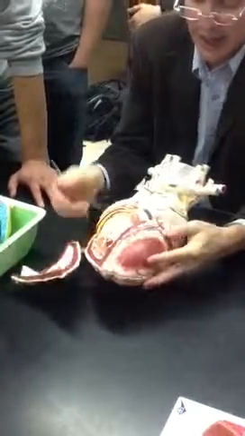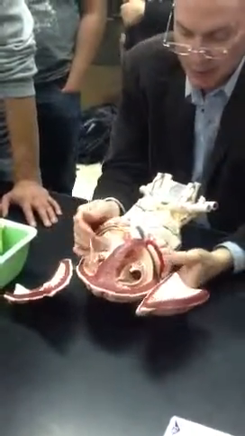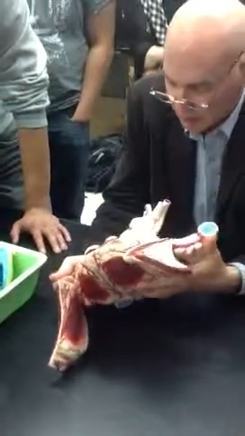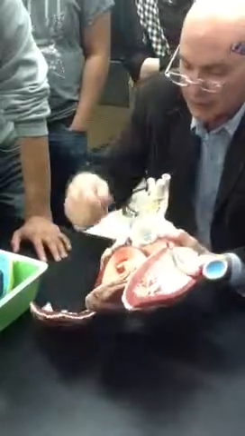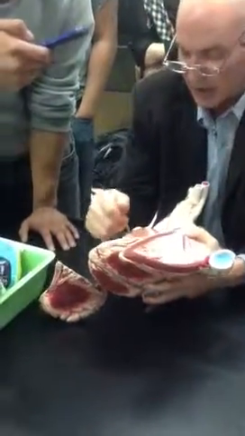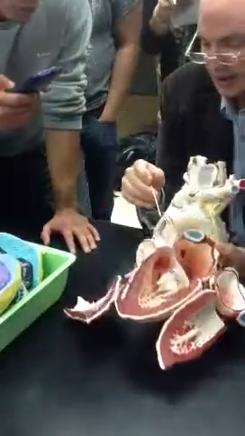Okay. And then this guy will contract, and it will squeeze blood. Here we go, deep in here. That's the passageway. Right there's your other semilunar valve. That's the aortic semilunar valve. You see it there, and you see the top of it there.